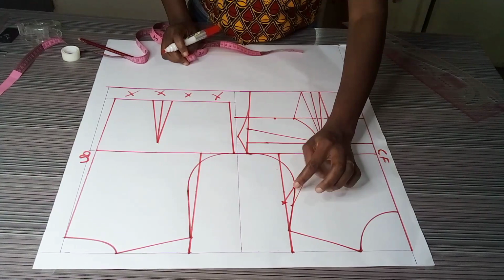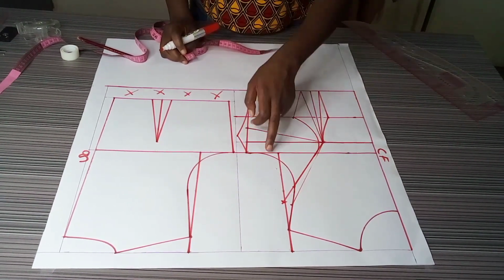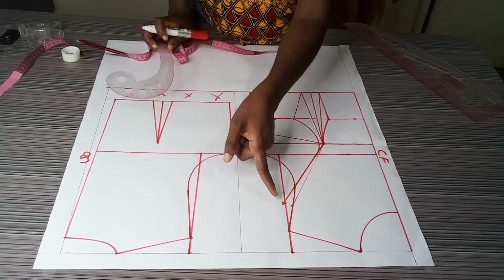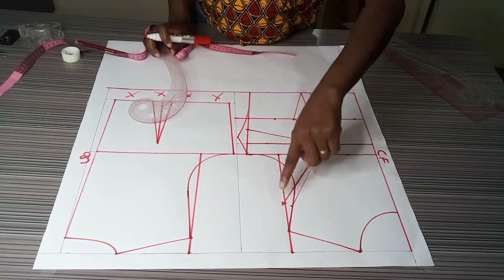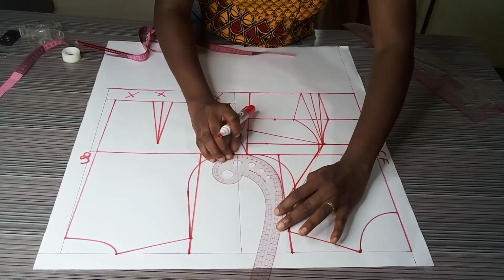So we are going to tighten it. That's why we opened here by 1.5 and we increase this space by 1.5. So we are going to draw a new armhole. We're no longer going to use this armhole again. So from this 1.5 that you raised up, you're just going to use your armhole cuff to connect it back to the armhole. So that will be your new armhole.